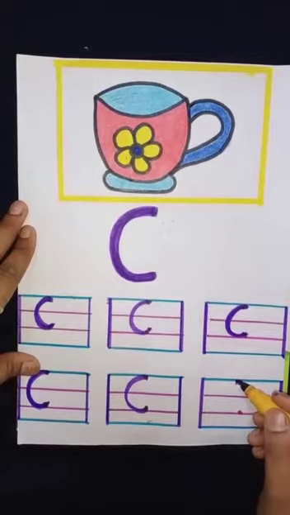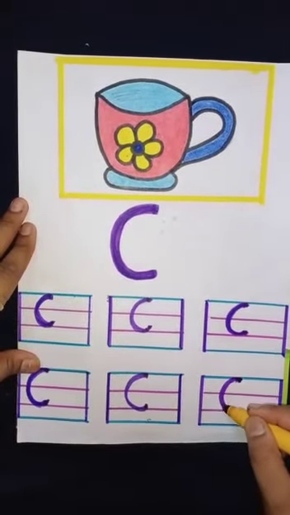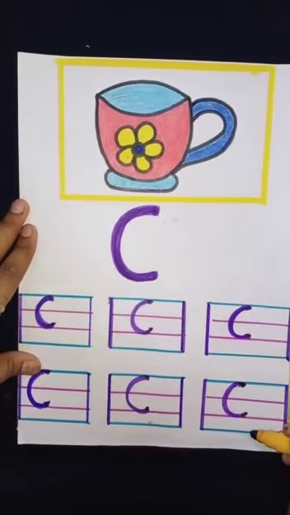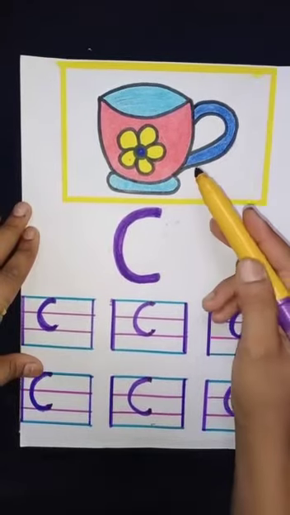Make a curve from the first line to the third line like this. It makes C. C for cup.